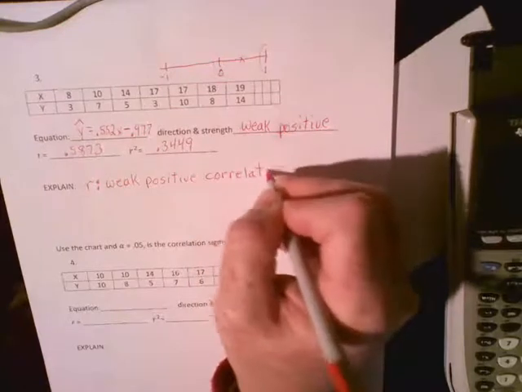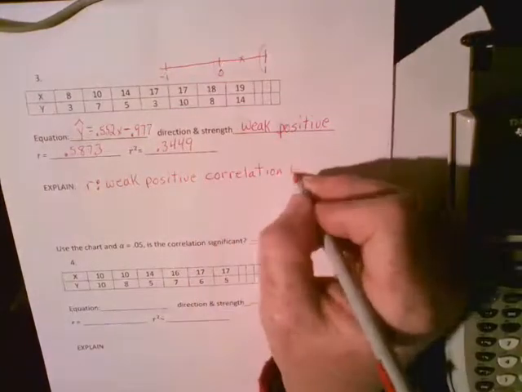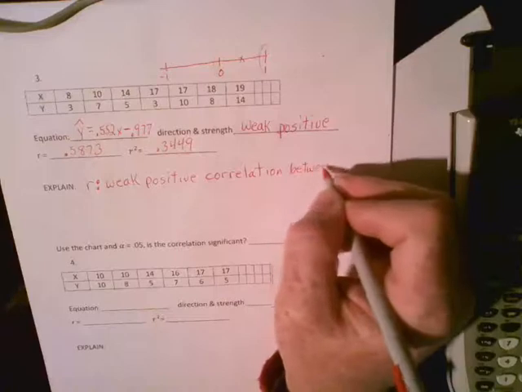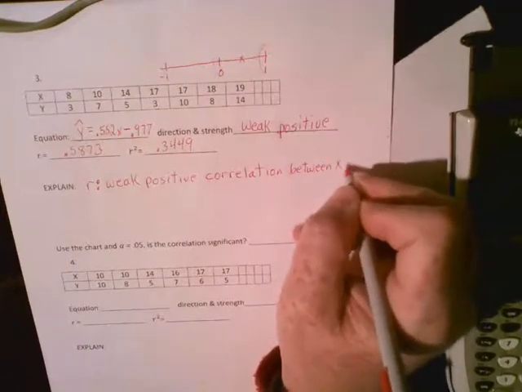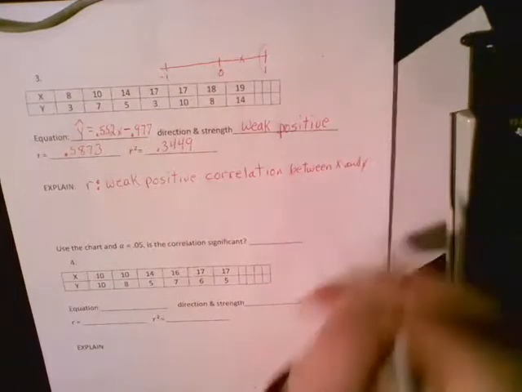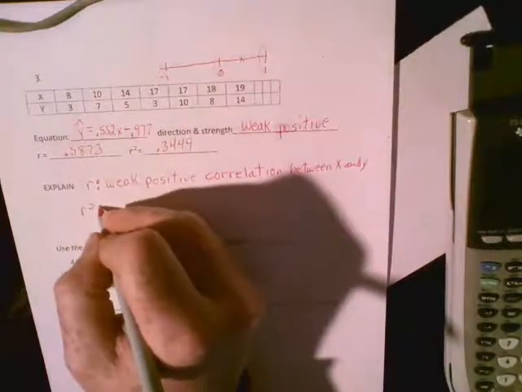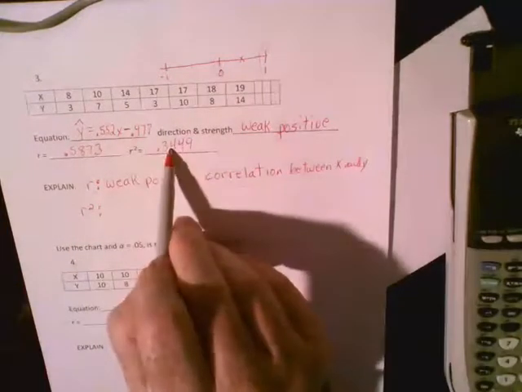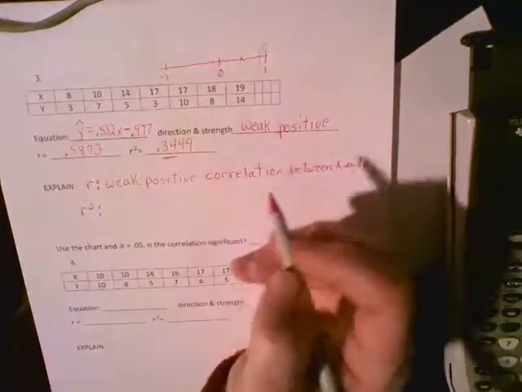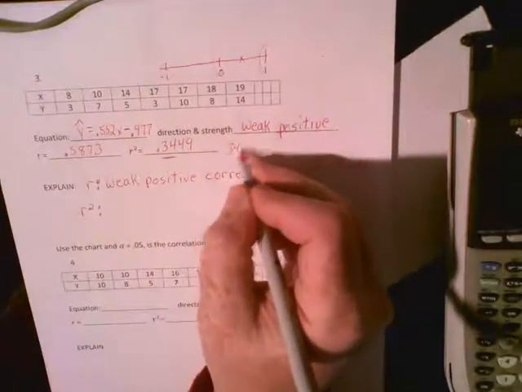So there's just a weak positive correlation between the two variables. And then r squared, we look here, if you just look at the first two numbers, that's about 34%.